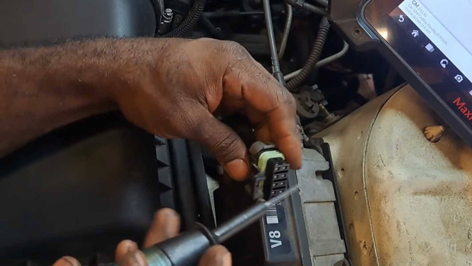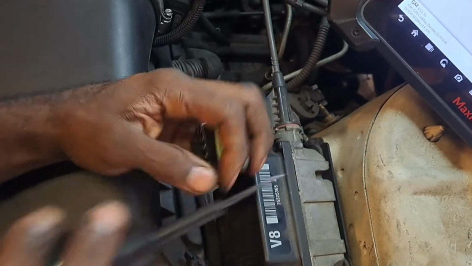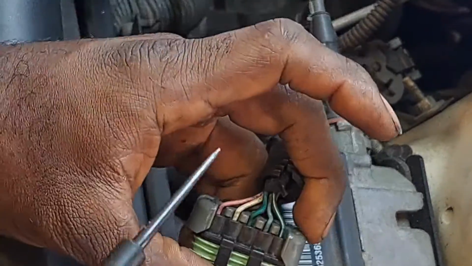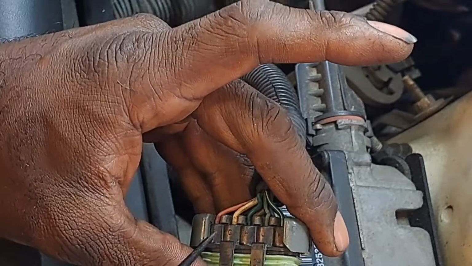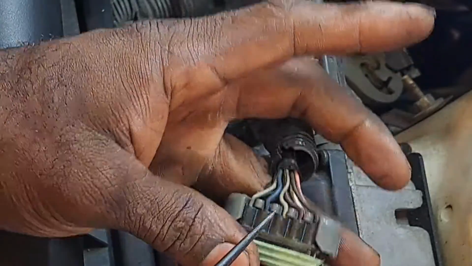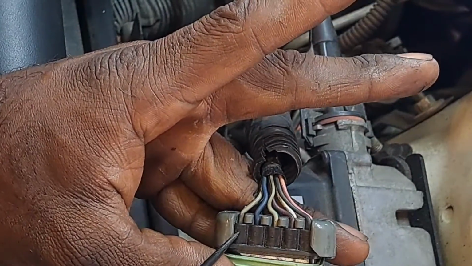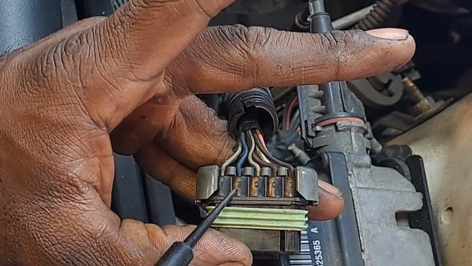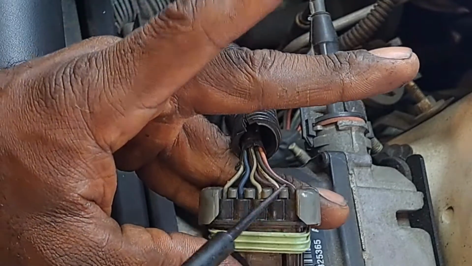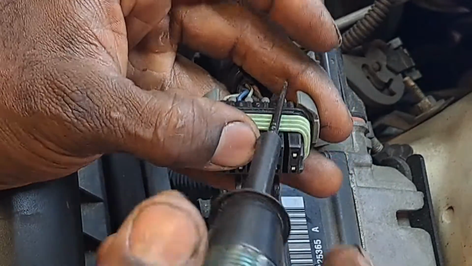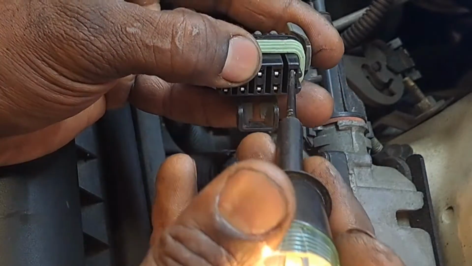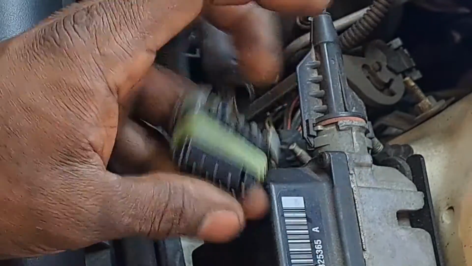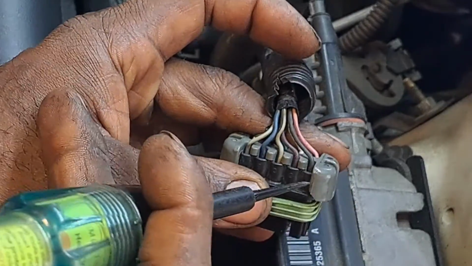Pin E should be, let me zoom in a little bit for you. Pin E is black. Black is not on this side here. There's A. It does have the alphabet written on it: A, B, C, D, E. There's our black. We're going to take our probe and pierce in there. We have some illumination. So we can check E off because we have our low side reference, which is our ground.